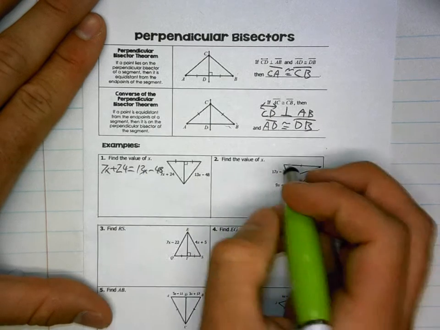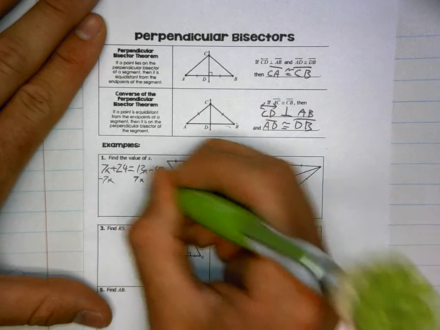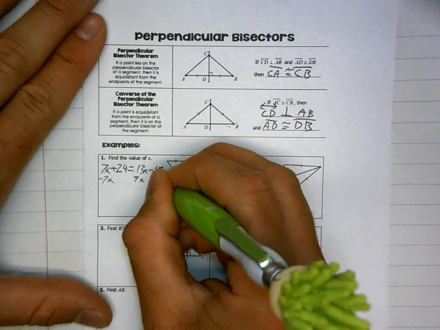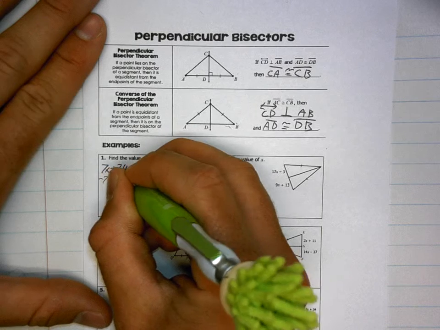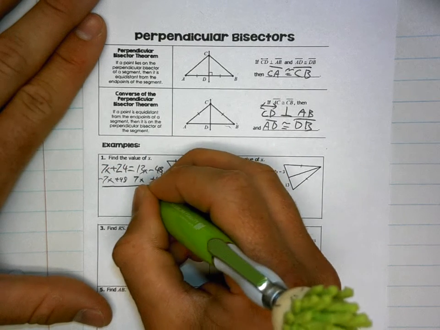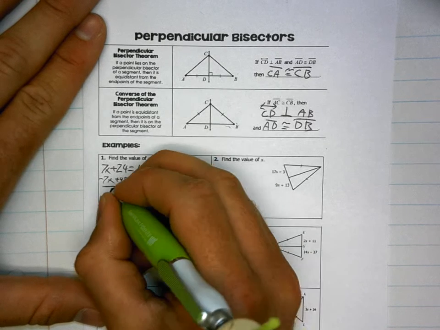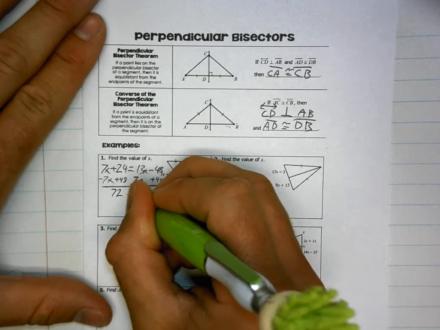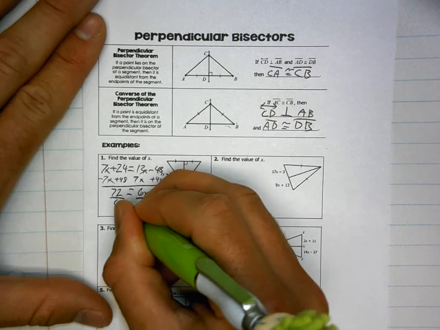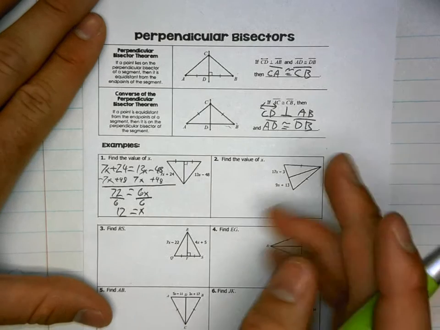So we can set the two equations equal to each other. Okay, now we can solve for x. Subtract 7x on both sides. Add 48 on both sides. 6x equals 72. Divide by 6 on both sides. The value of x is 12.